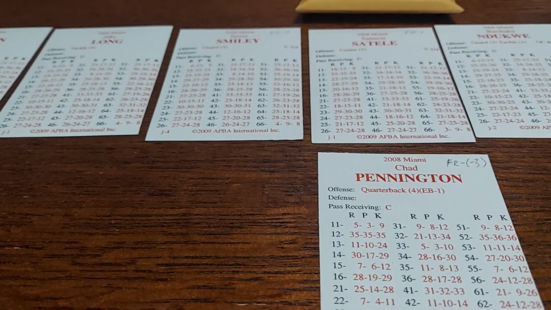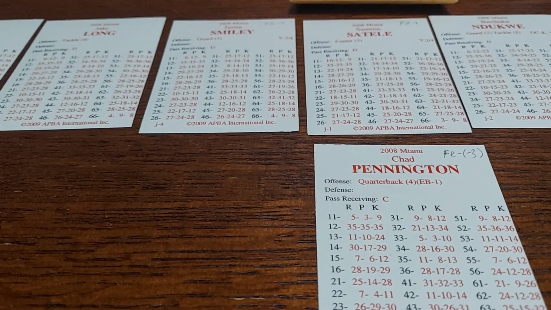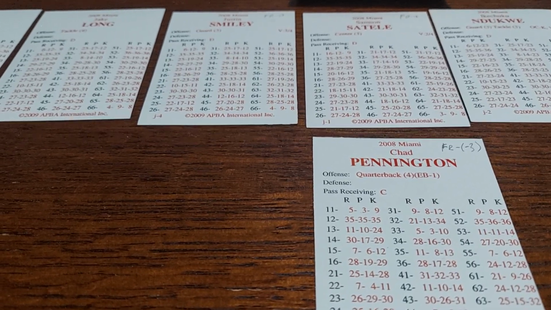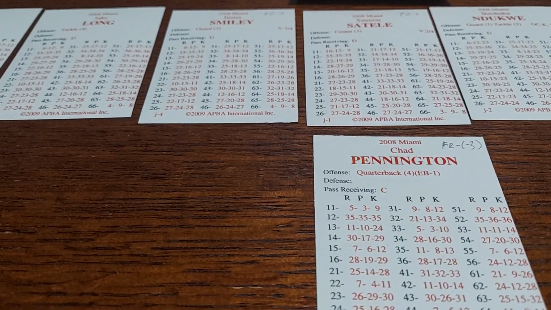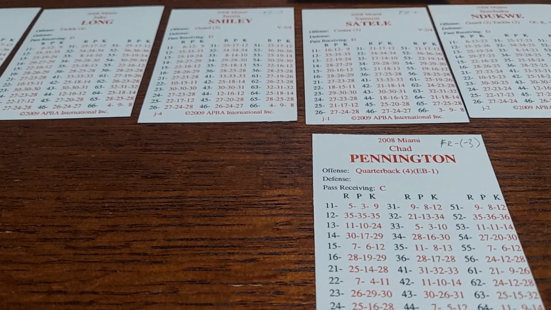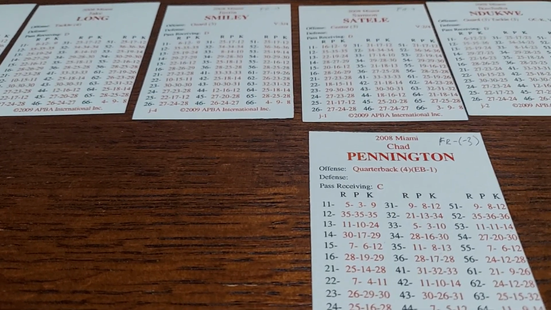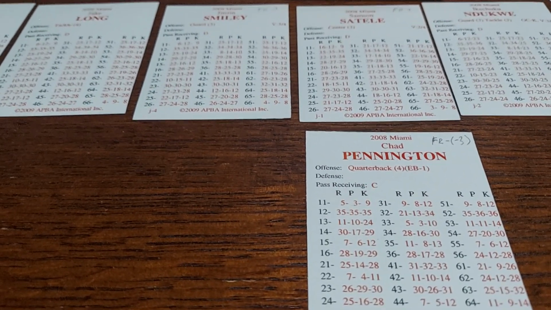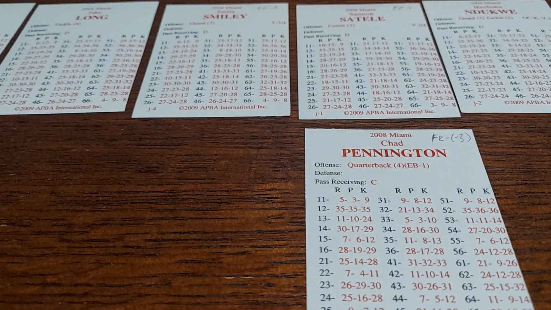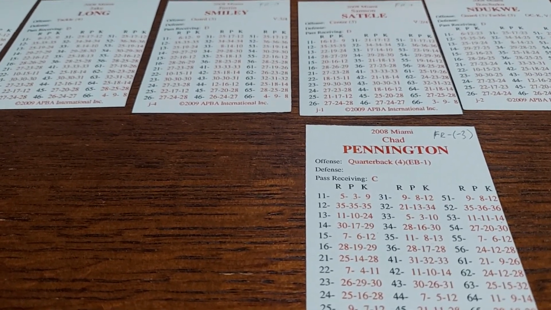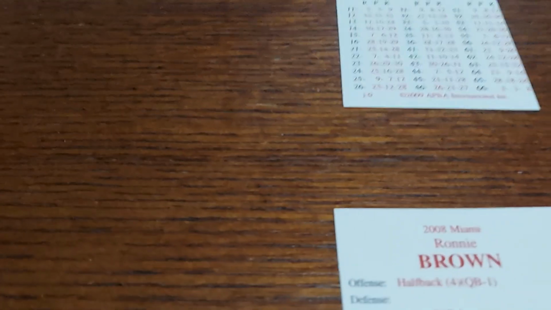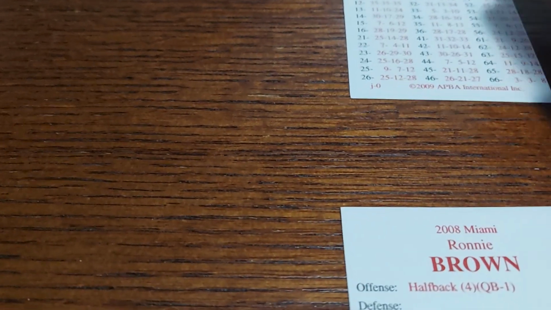Now, to do the Wildcat, it has 2 criteria. The first criterion is the ball is snapped directly from the shotgun formation to a player who is not the quarterback. And it's usually a running back primarily, but it could be a tight end, could be a wide receiver. But Miami did it primarily from the running back and primarily Ronnie Brown. So we know that Pennington's not going to get the direct snap, so we're just going to remove him out of the equation right now.